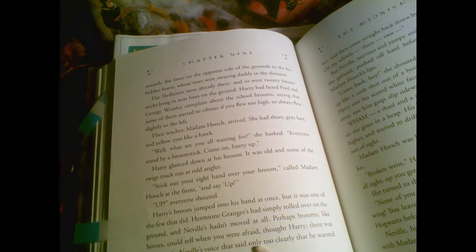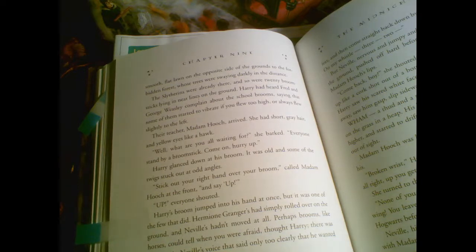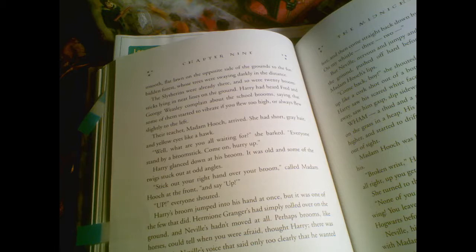And Neville's, poor Neville, hadn't moved at all. Perhaps brooms, like horses, could tell when you were afraid, although, Harry thought, there was a quaver in Neville's voice that said only too clearly that he wanted to keep his feet on the ground. He was not looking forward to that, and we know why, because we've read through that already.